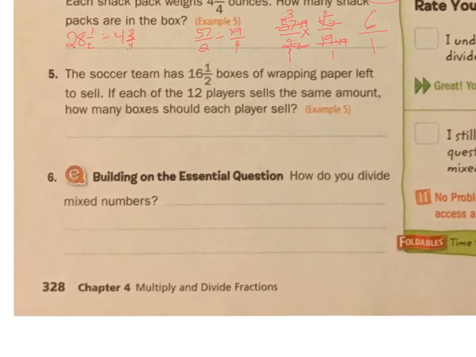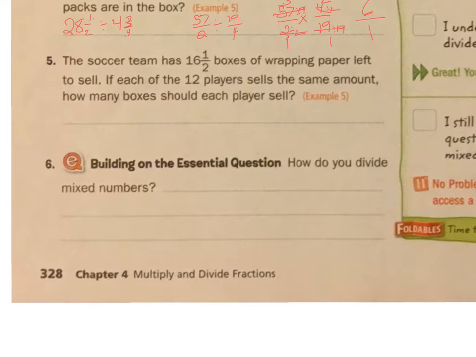And the last one, number 5. A soccer team has 16.5 boxes of wrapping paper left to sell. Each of the 12 players sells the same amount. How many boxes should each player sell? So we have 16.5 divided by 12 players. So I'm going to make this 12 into a fraction, and then I have to convert this first one. 2 times 16 is 32, plus 1 is 33. So I have 33 over 2 divided by 12 over 1.